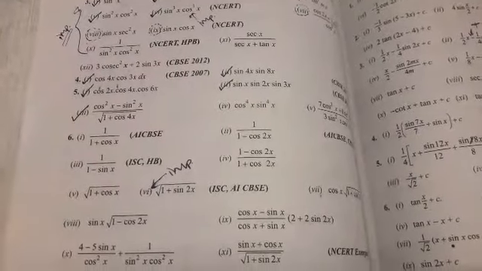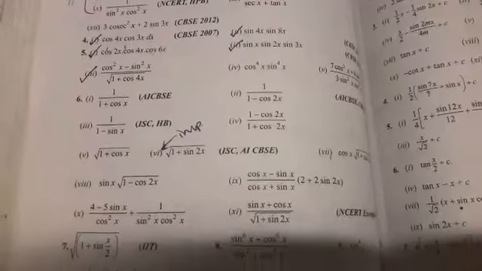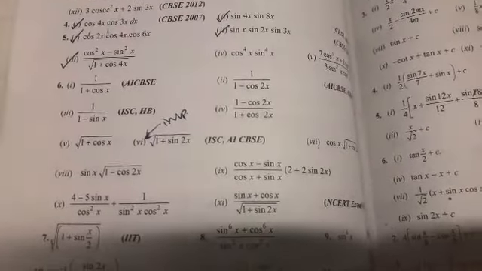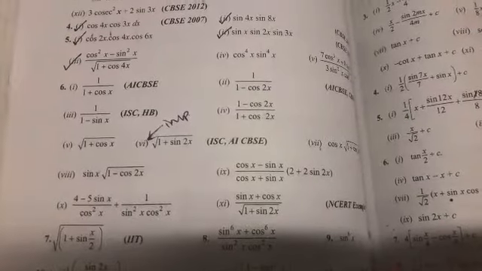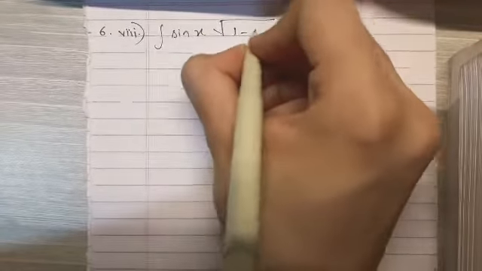In the previous video, we did till sub-question number 7 of question number 6 of exercise 13A, OP Malhotra's textbook for ISC Mathematics. Today we'll be completing the sub-questions of question number 6 and we'll start off with question number 7. So let's begin. So sub-question number 8 of question number 6 is the integral of sin x into root of 1 minus cos 2x.